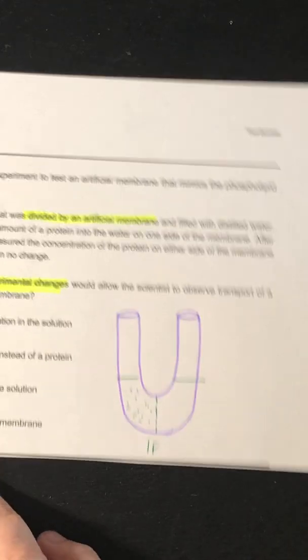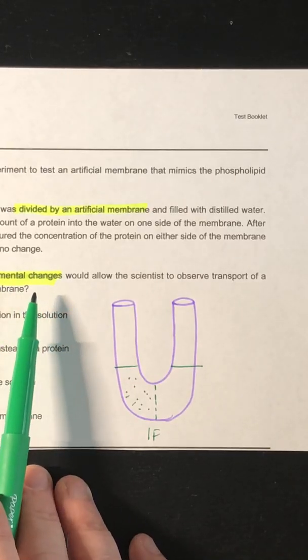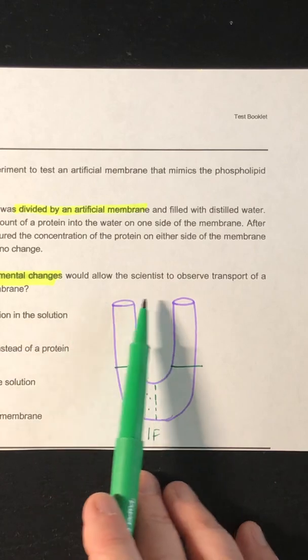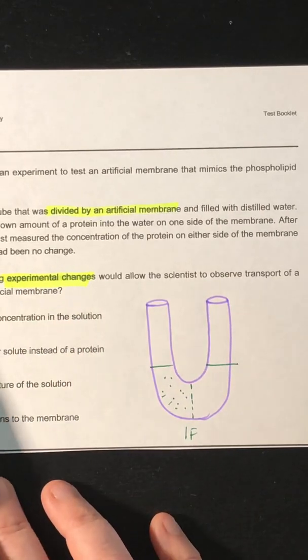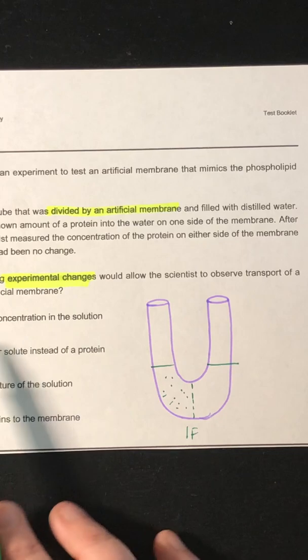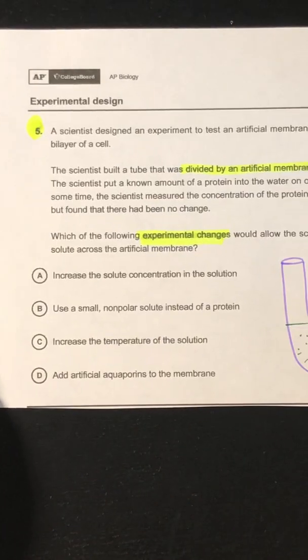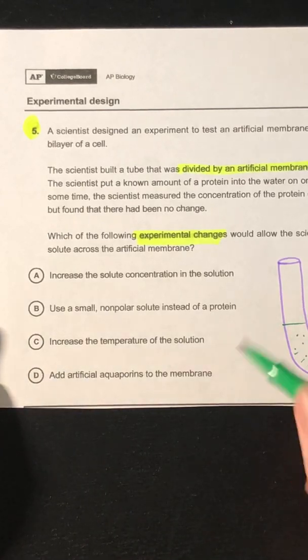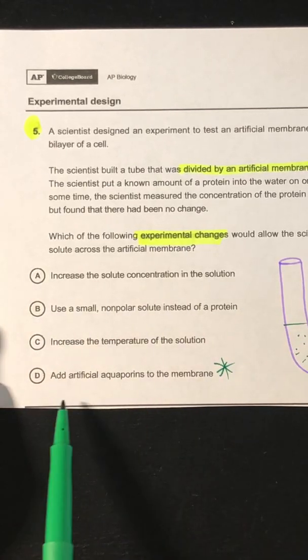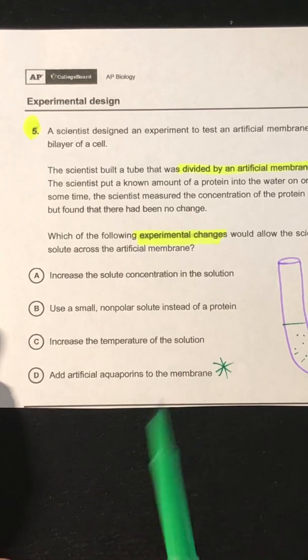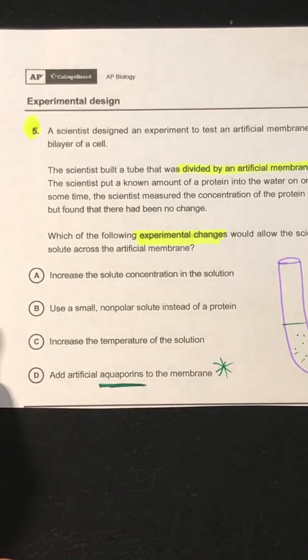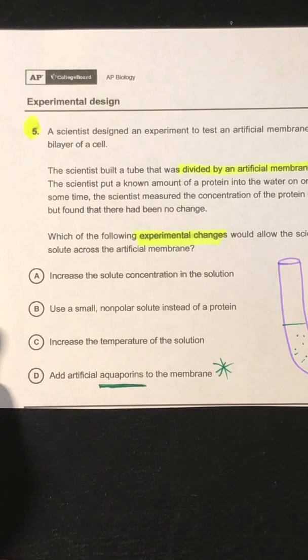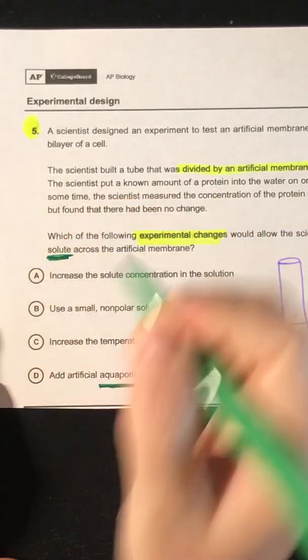All right, so it says, which of the following experimental changes, so now it's saying you're the scientist, would allow the scientist to observe transport of the solute across that membrane? So what does he need to change in his experimental setup to make sure he can actually see something pass through? All right, so this is your decoy answer, D. Add artificial aquaporins to the membrane. The aquaporins will allow something to move, but what do aquaporins allow to move? Water. Okay, so aquaporins would only allow water, and he wants to see a solute get transported.